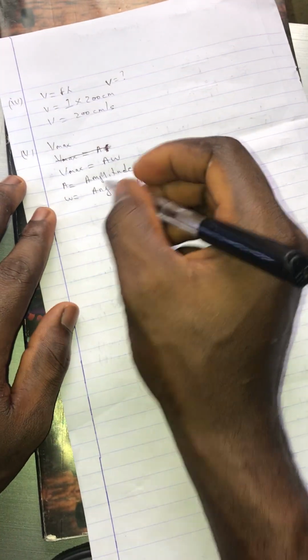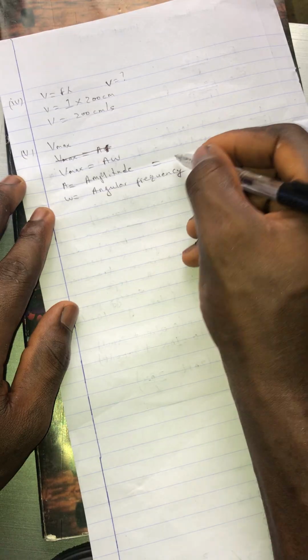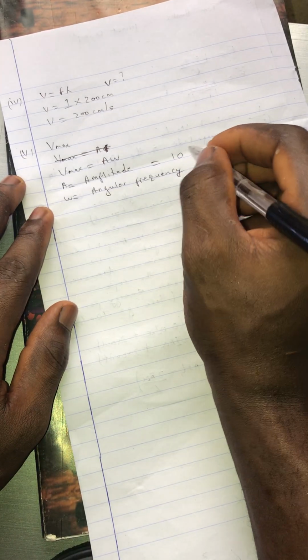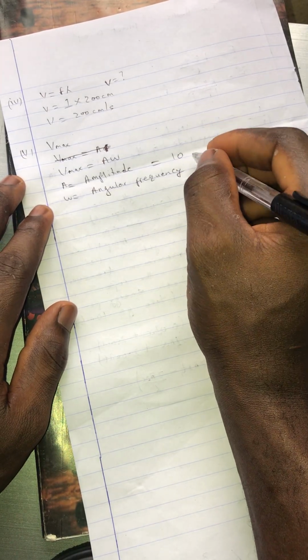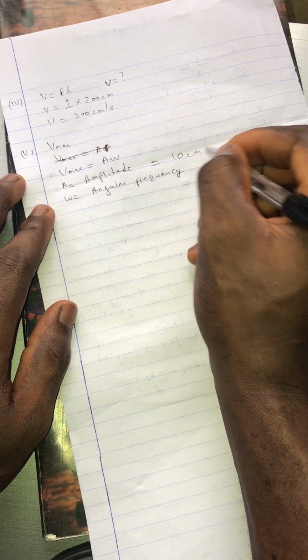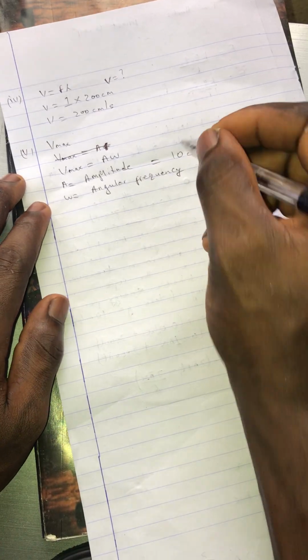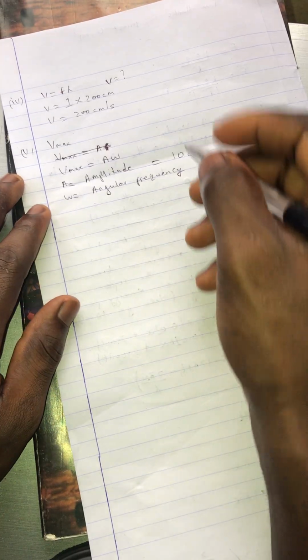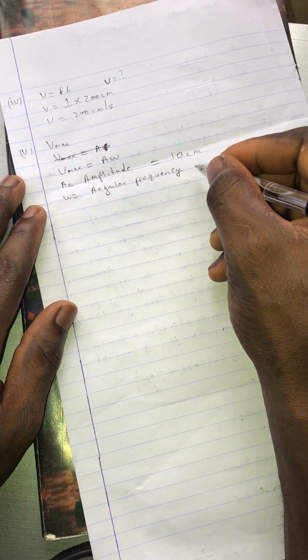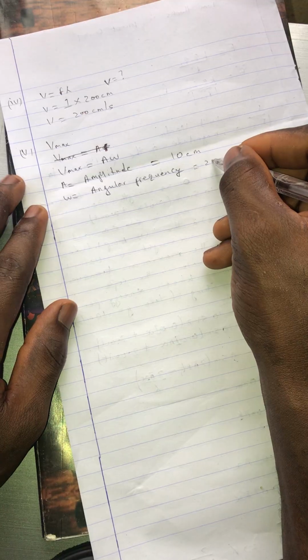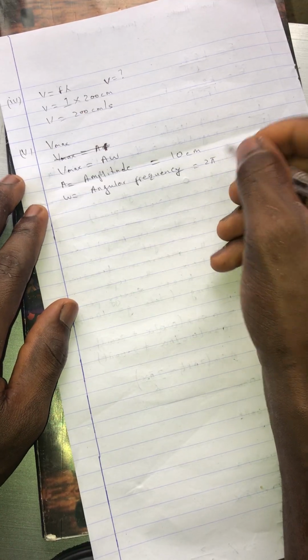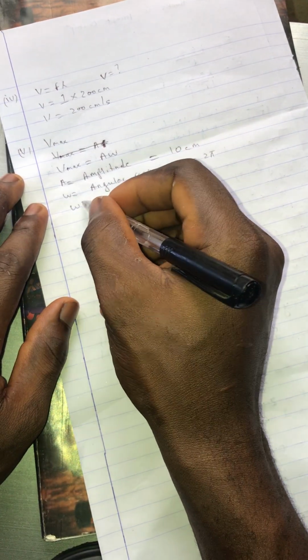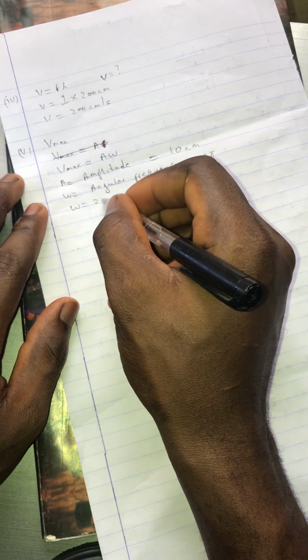Now we have gotten our A is actually 10 centimeter. Then our angular frequency is actually equals to 2 pi. That means our W is equals to 2 pi.